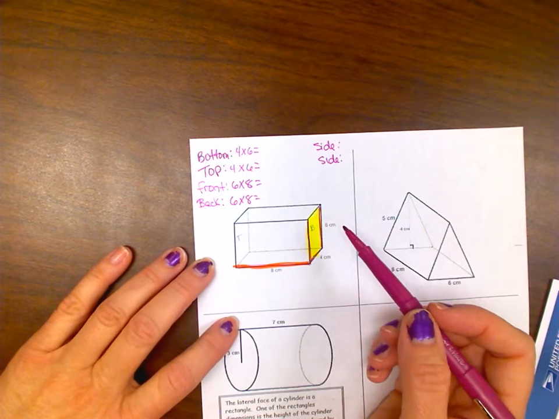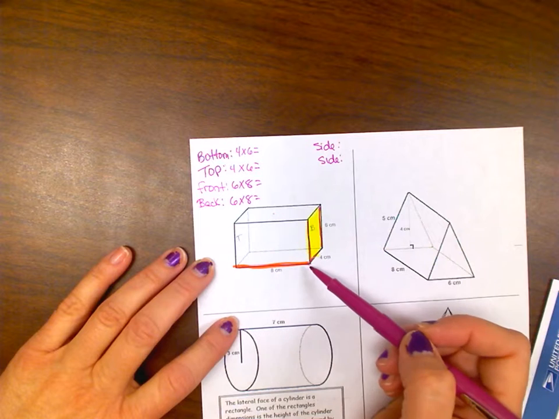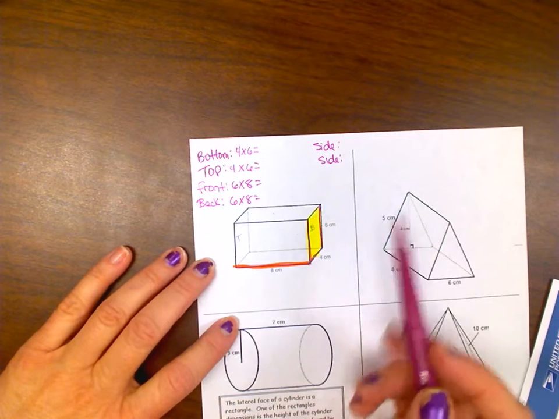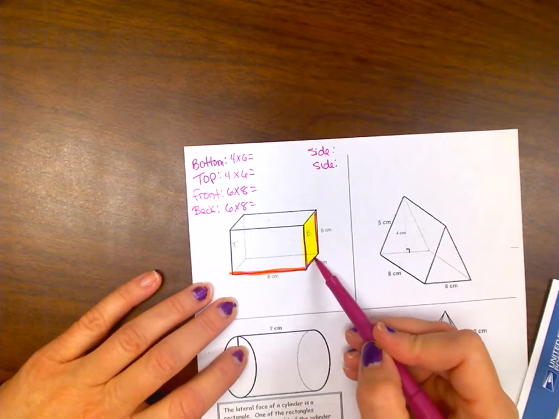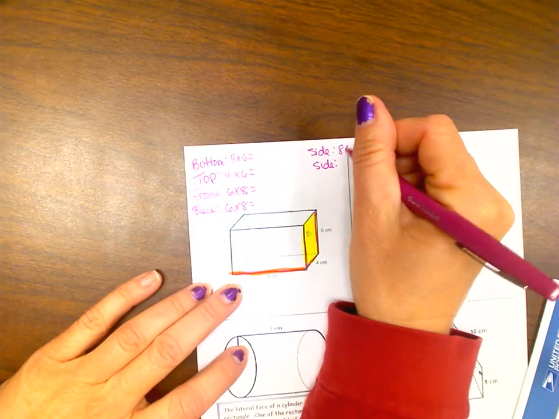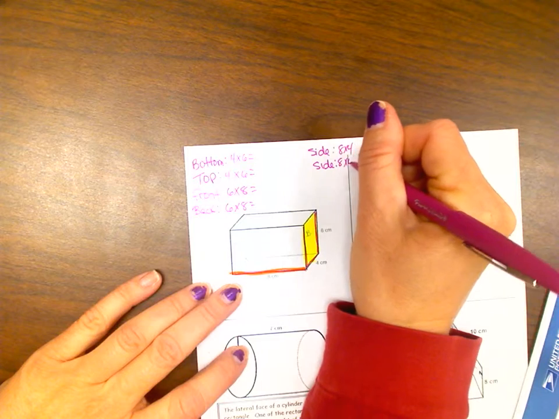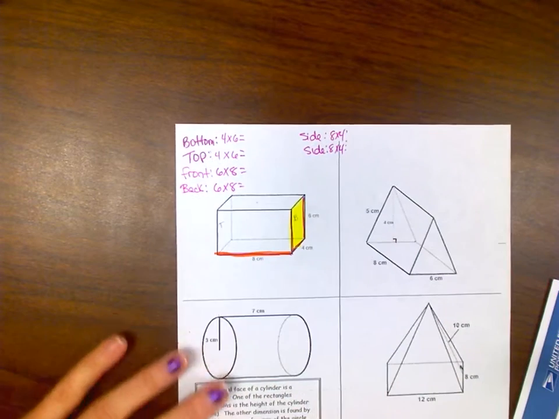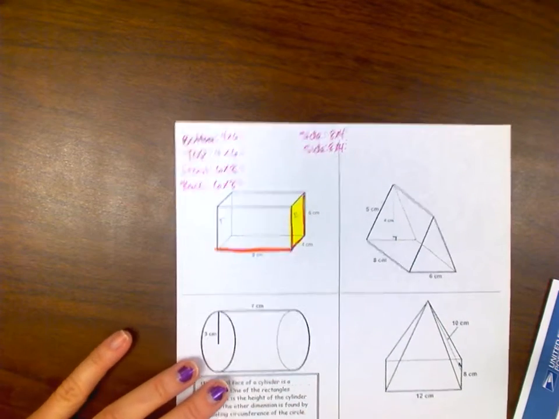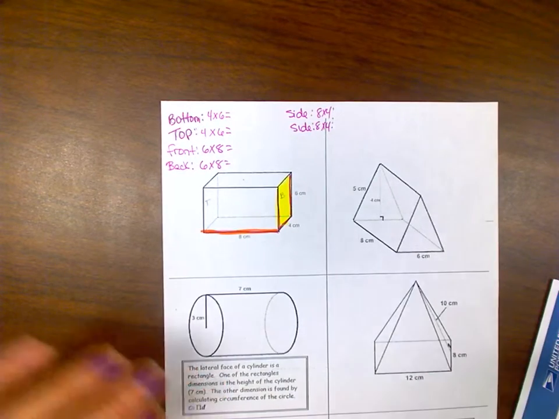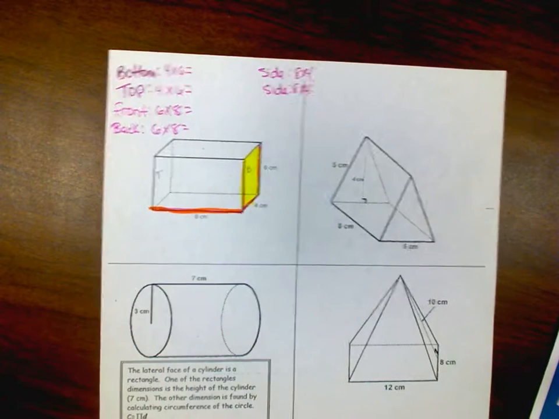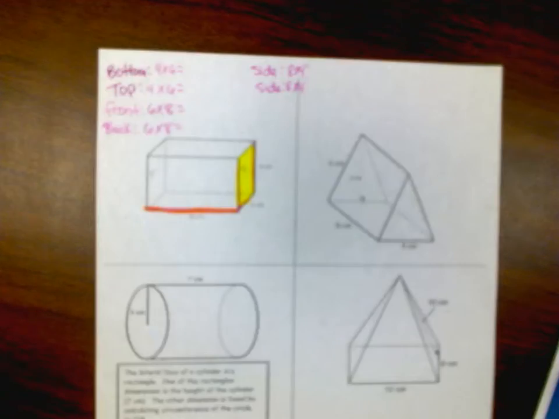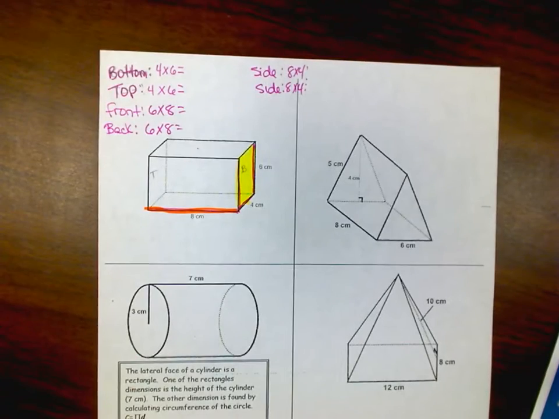So now we just have the side and the side. And the side would be 8 and 4. So 8 times 4, 8 times 4. And again, you would need to do the math. That is the area of each face.